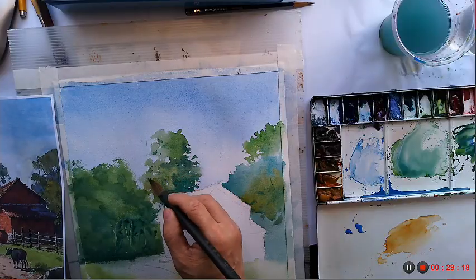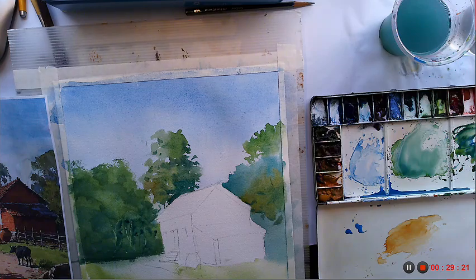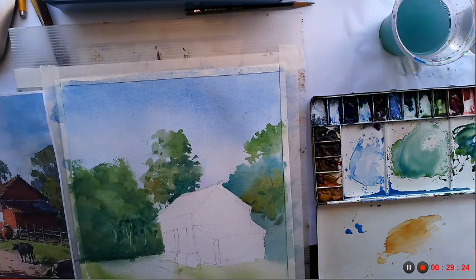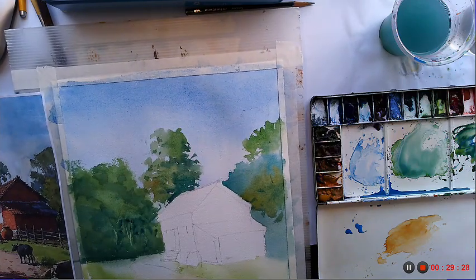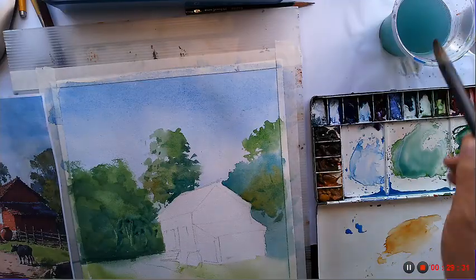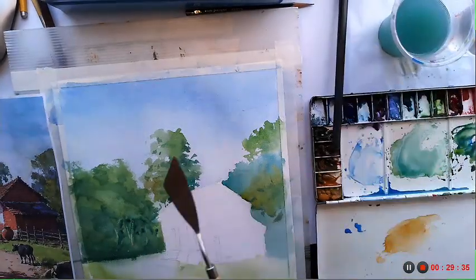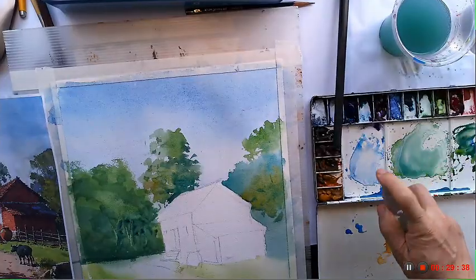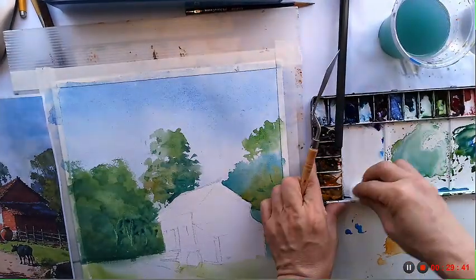Remember, when you are painting nature, all the colors cannot be even. You cannot have them evenly spread. Some variations. Okay, so done with the trees. Now I need to do the house. Now I need to clean my palette to prepare for the house.